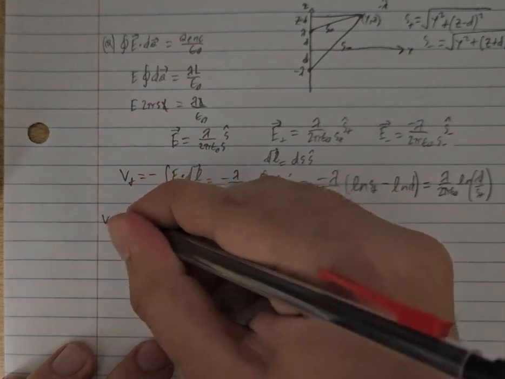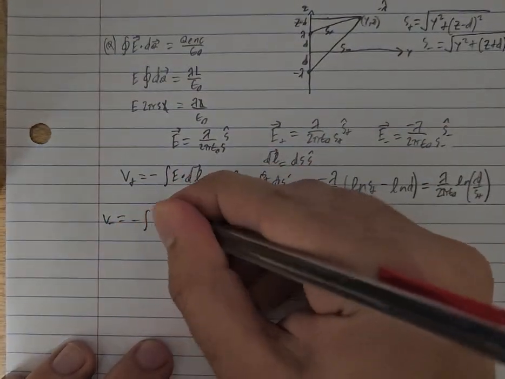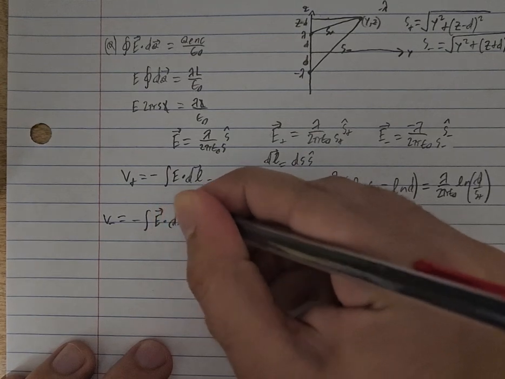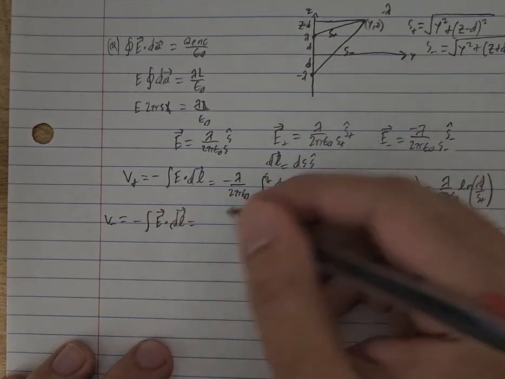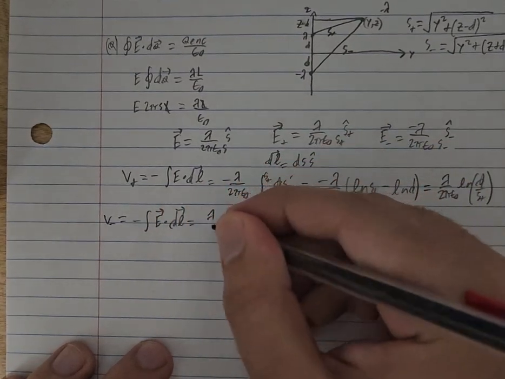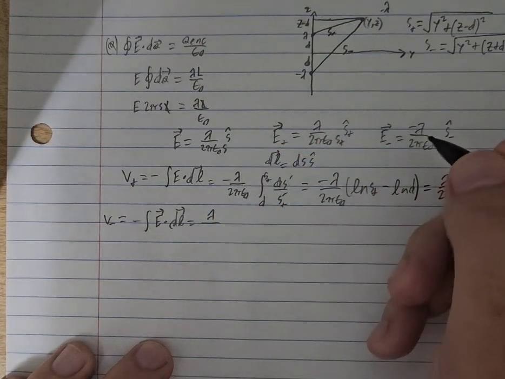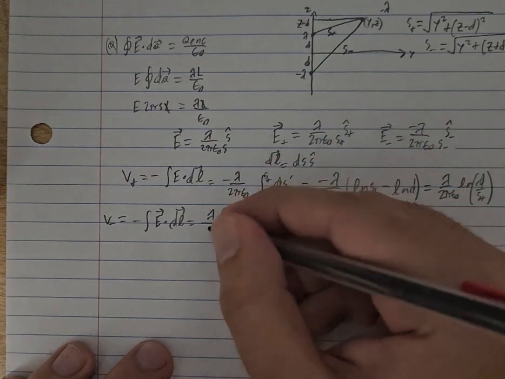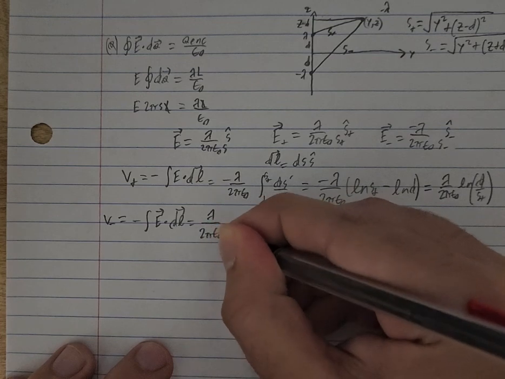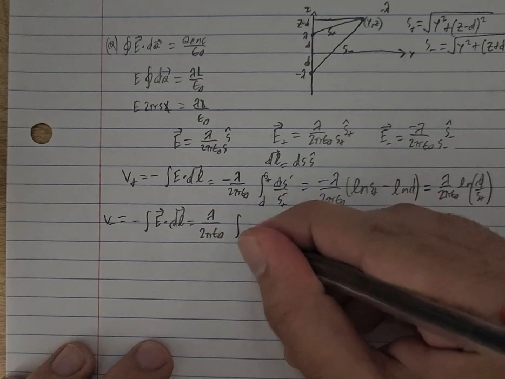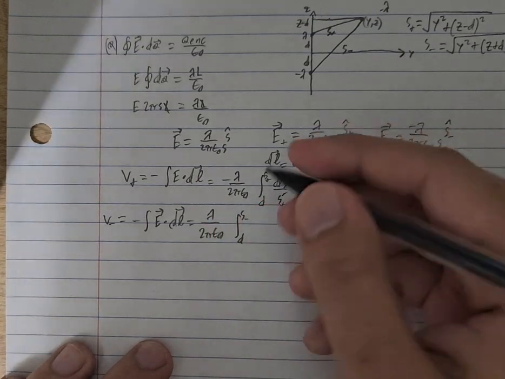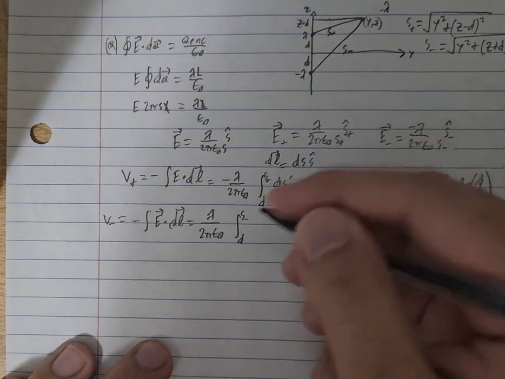Similarly, we can find the negative potential, writing all of these steps out again, except this time we're going to be using a negative lambda, which means these negatives are going to cancel. Similarly, we're going to use the same bounds, but instead of s plus, we're going to use s minus.